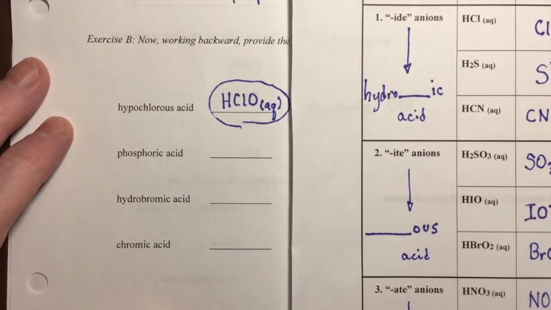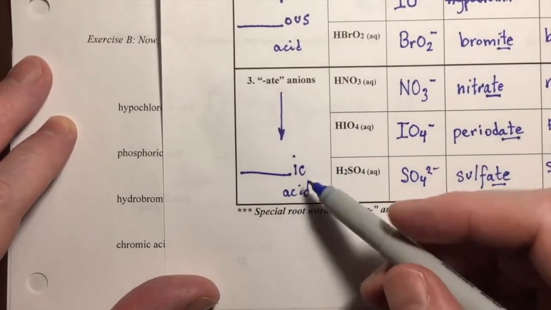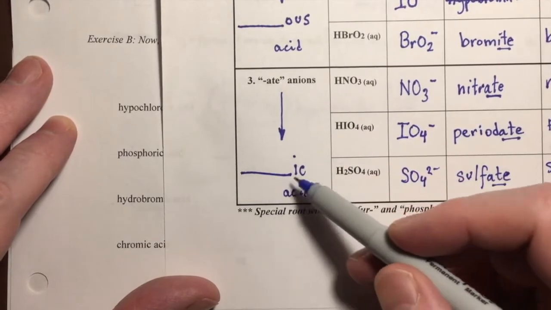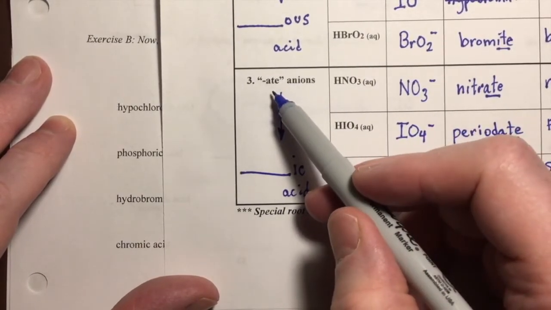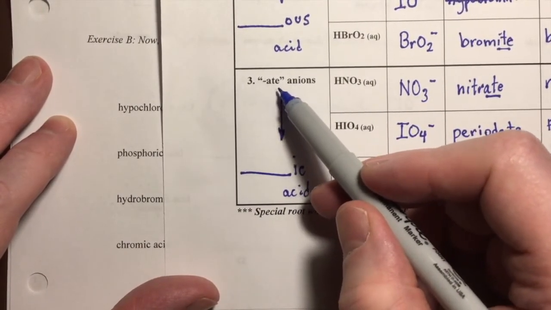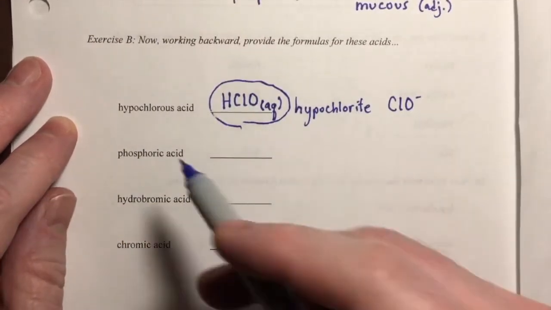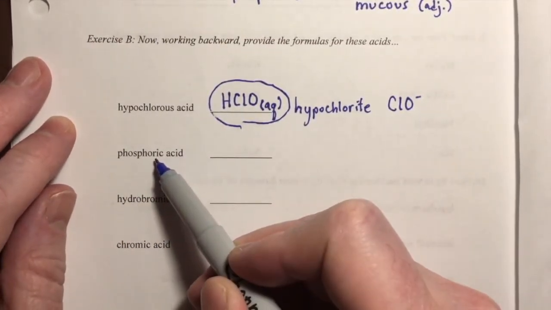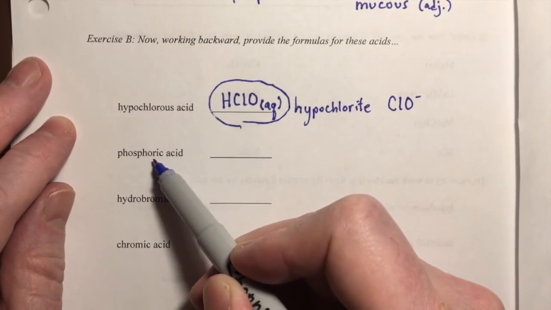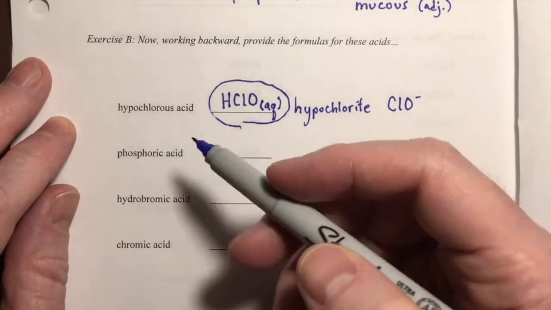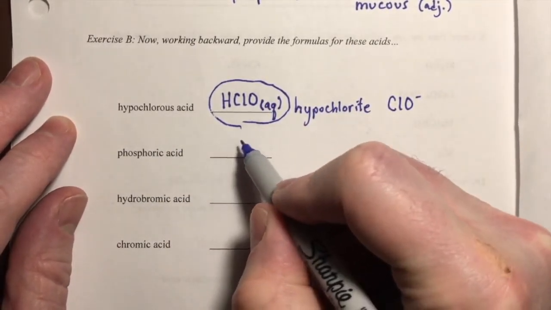So it must have originated as a rule 3 case with an anion that ended in ATE. The root word must have come from an anion with a phosphorus in it. So what is the anion with a phosphorus in it and an ATE ending? It must be the phosphate.